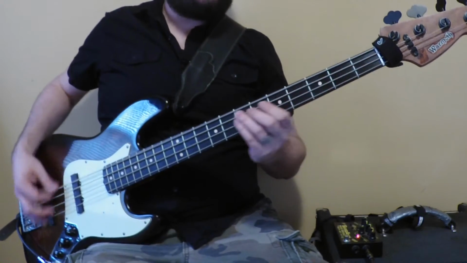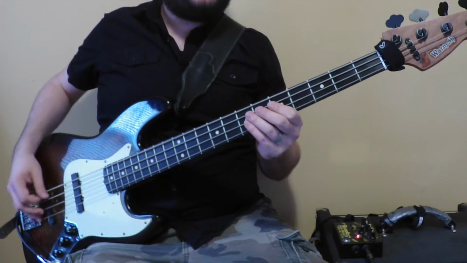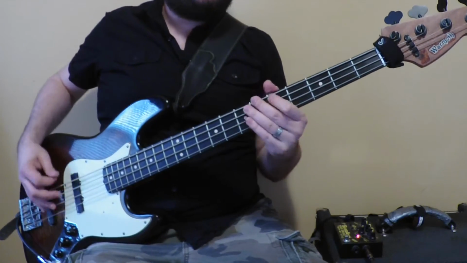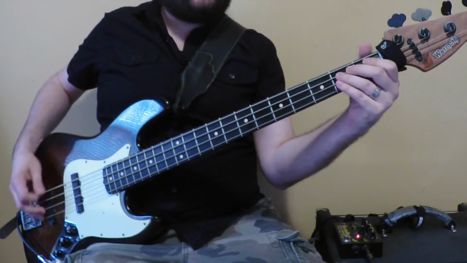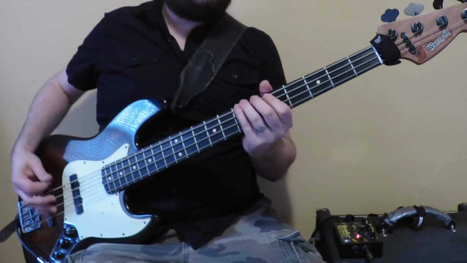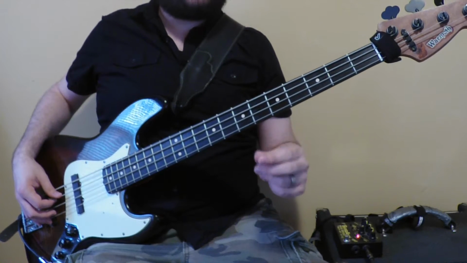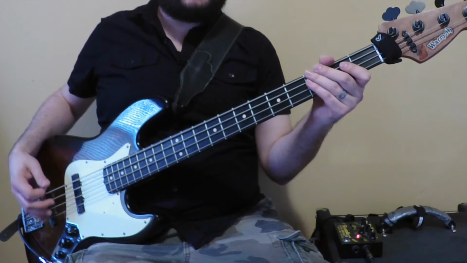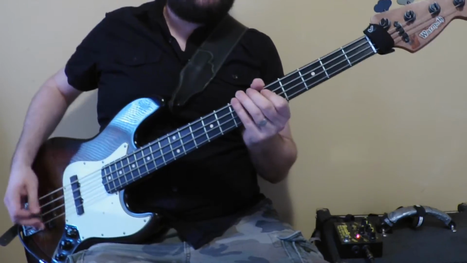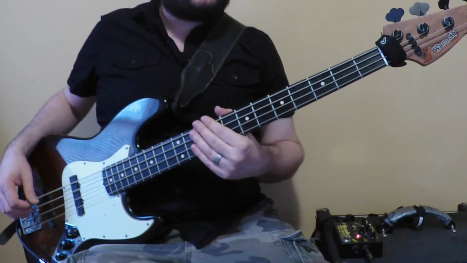3, and 4, and 1, and 2, and we do that 5, 7, 5 like we did, back to the open, and then the whole figure. So instead of that, we can just take out the first fret on the low E string there, and that'll give us the riff we're looking for.